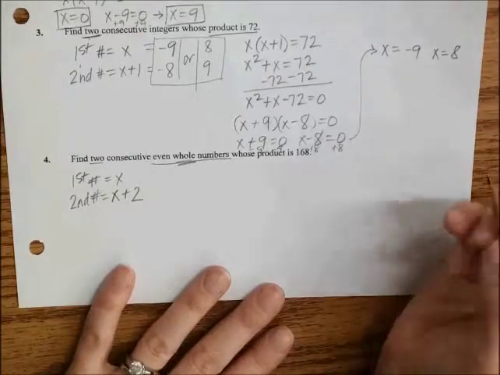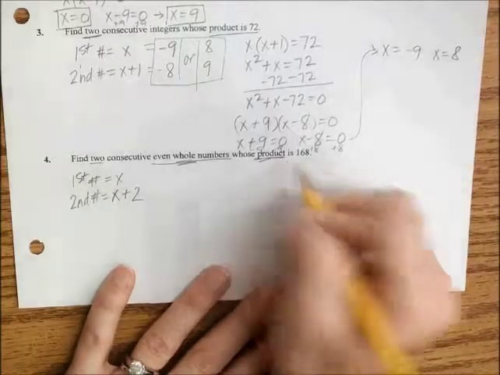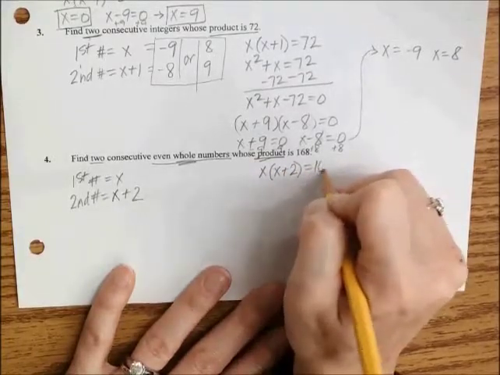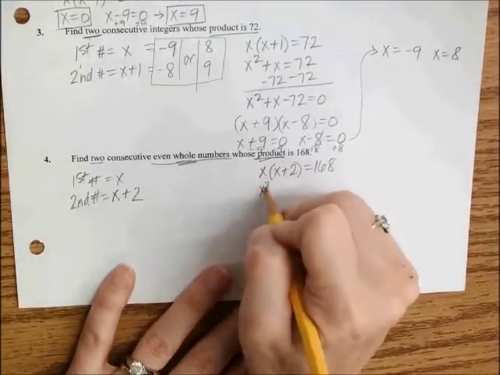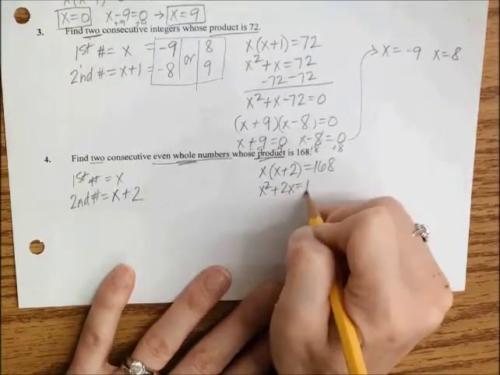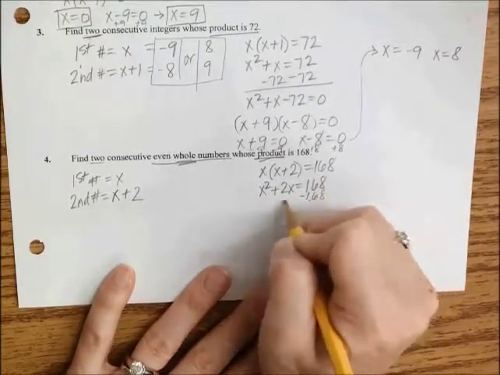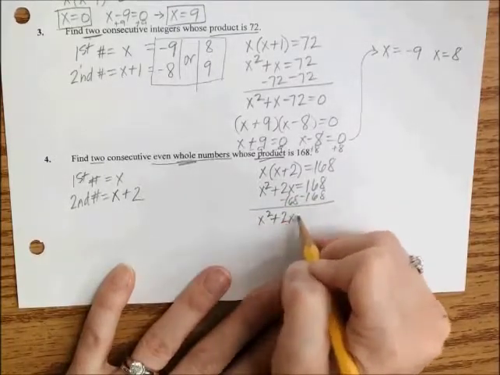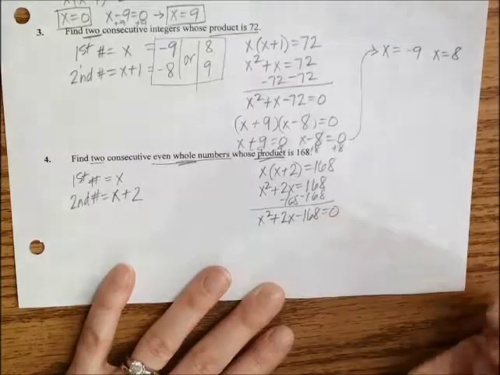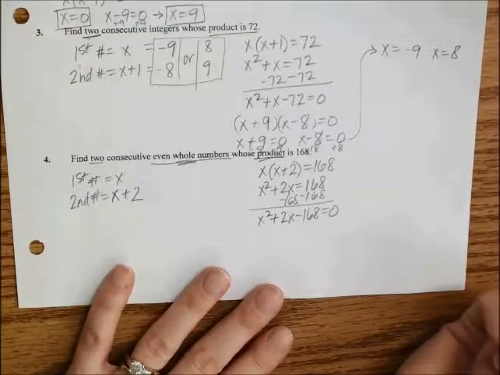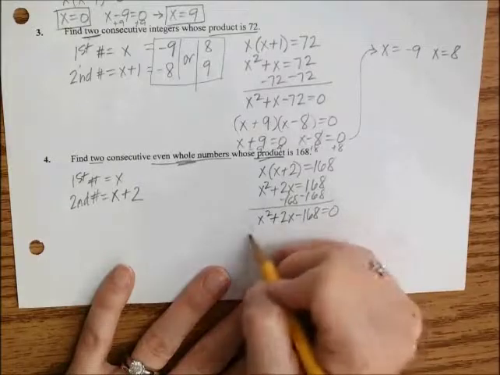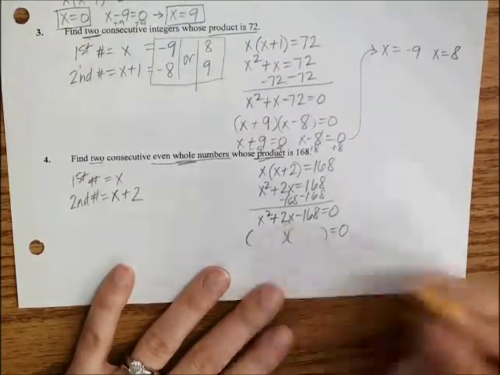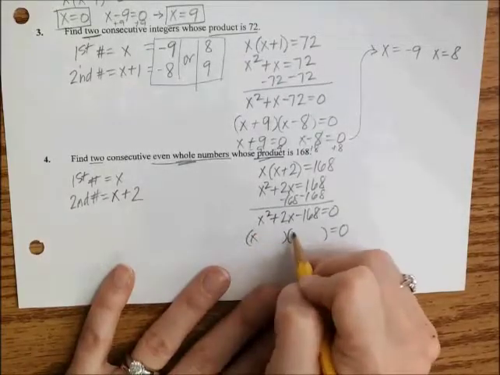Now let's go ahead and create our equation and solve. They talk about a product, so it's going to be x times x plus 2, which is equal to 168. We'll distribute and solve. Okay, subtract 168 from both sides. We have x squared plus 2x minus 168 equal to 0. And then from here, we'll go ahead and think of factors of negative 168 that add to 2. So I know I'll have x here, x here.